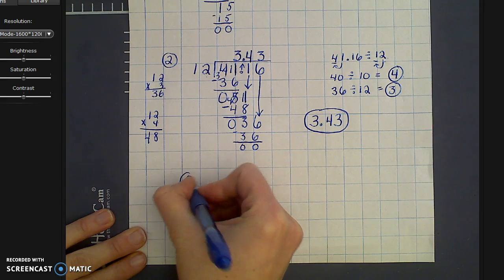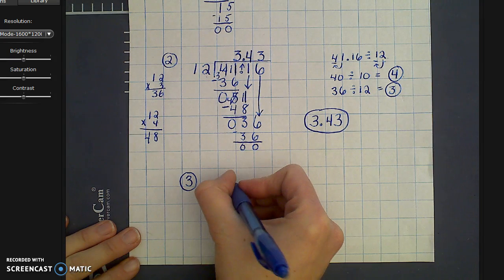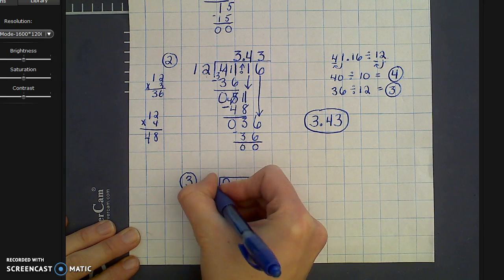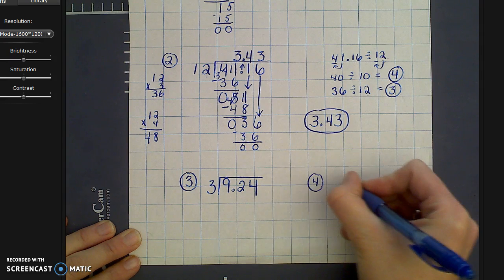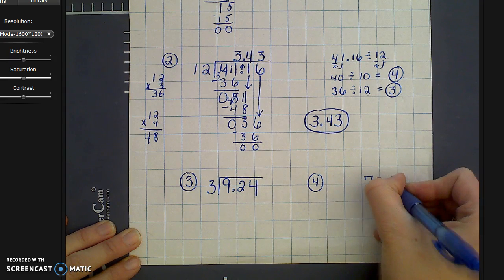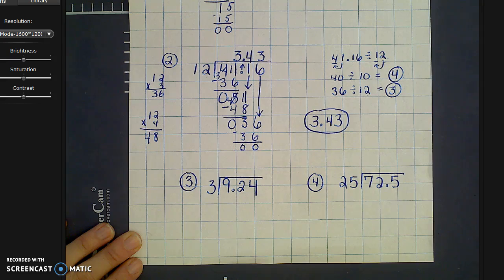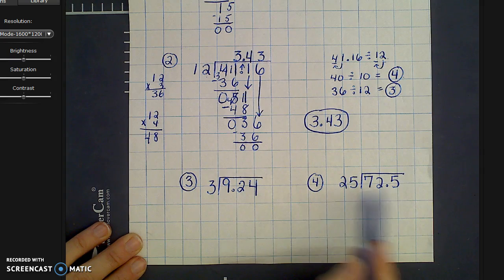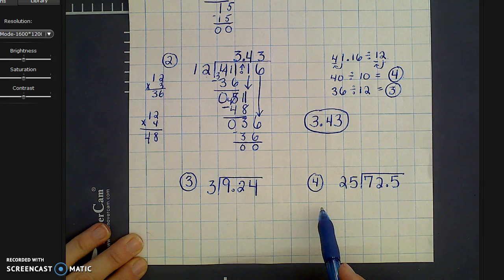Number 3, write this out. 9 and 24 hundredths, and you're going to divide that by 3. Don't forget to make an estimate. Number 4, you're going to solve this problem too. You're going to do 72 and 5 tenths, and you're going to divide that by 25. Okay? Perfect. So these are the 2 problems that you're going to do for homework tonight. Please make an estimate before you solve the problem and think about the little trick I showed you for placing that decimal point in the quotient.